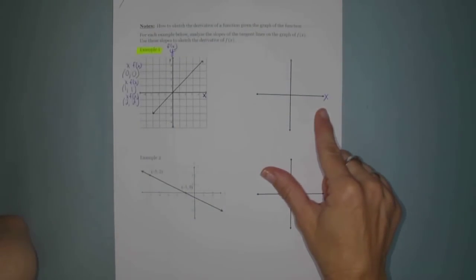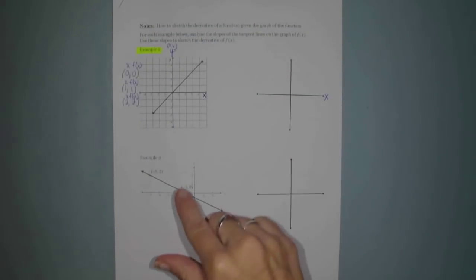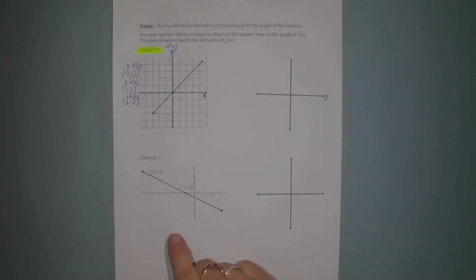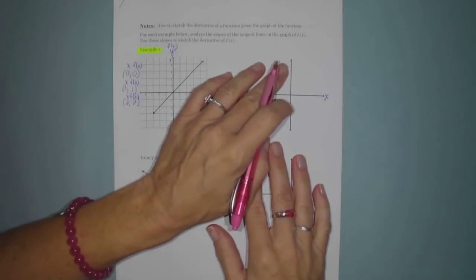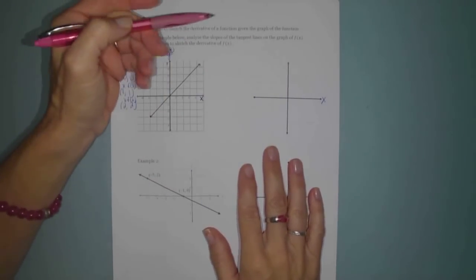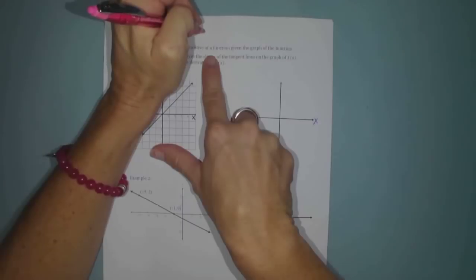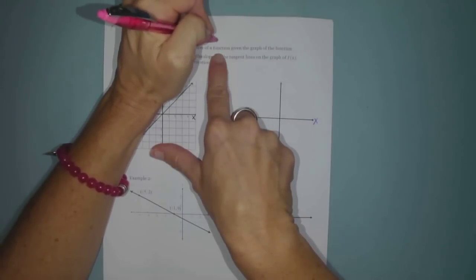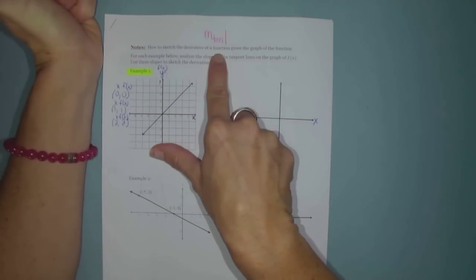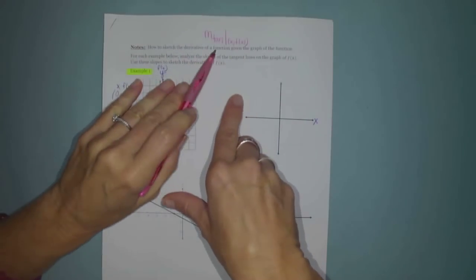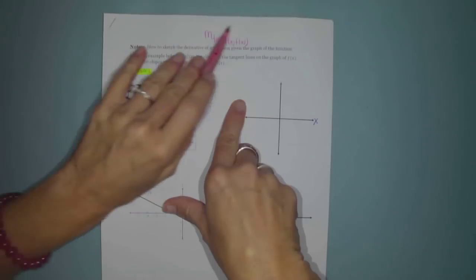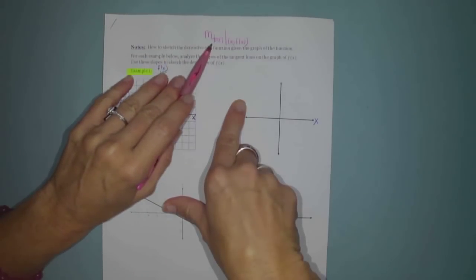The x-axis is still going to be the x-axis, but the y-axis is no longer going to be the y-axis. It's going to be the derivative axis. Now this notation is going to look a little new because we've been learning that the notation for derivative is slope of the tangent at a point x, f of x. Today I'm going to introduce a shorter way of saying slope of the tangent.